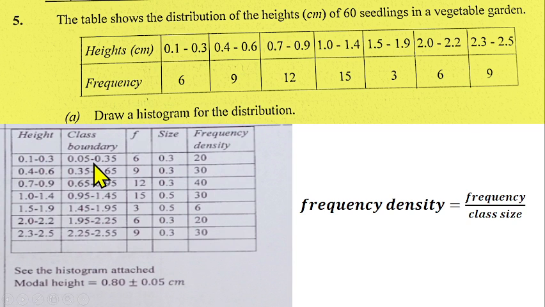And how do we get class boundary? You can get class boundary from the class interval. From the lower class interval, you remove 0.5, and you add 0.5 to the upper class interval. Remove 0.5 from here, you will get this. Add 0.5 to this, you get 0.35. Remove 0.5 here, you get 0.35. Add it to this, you get 0.65.